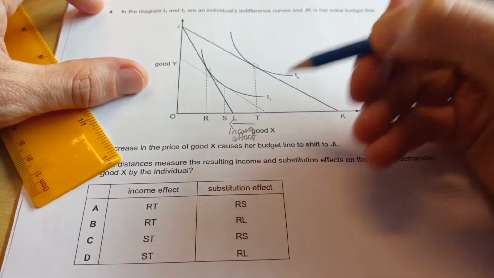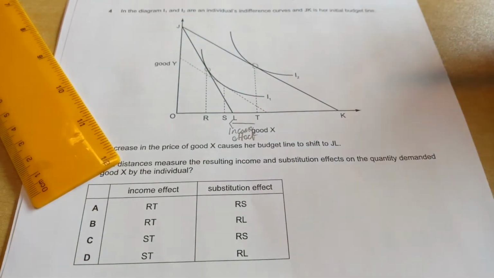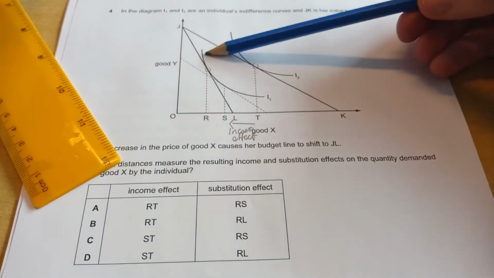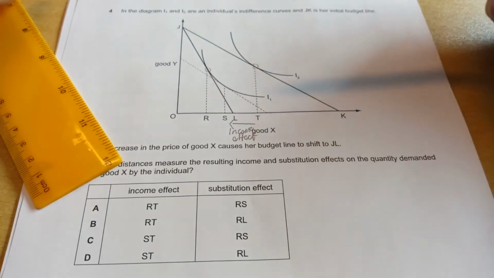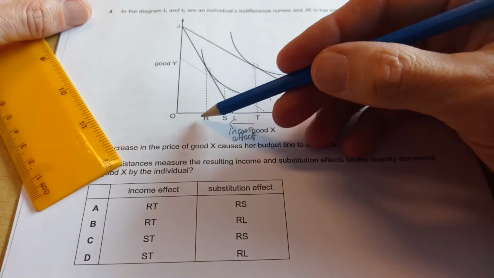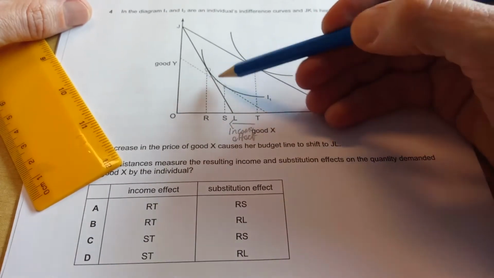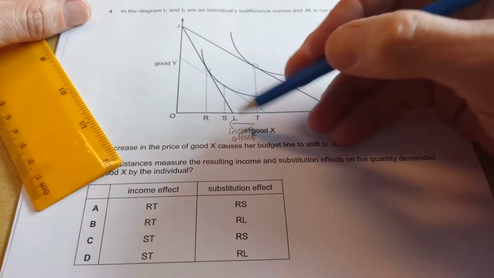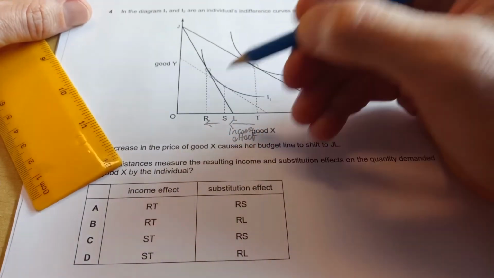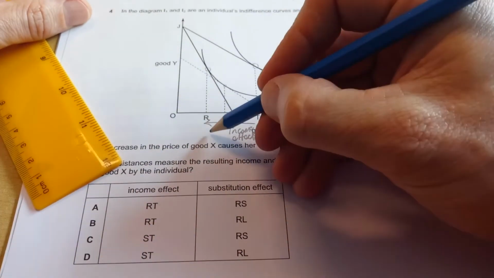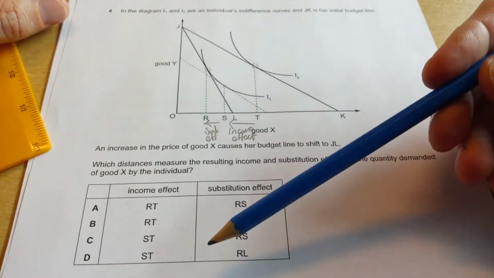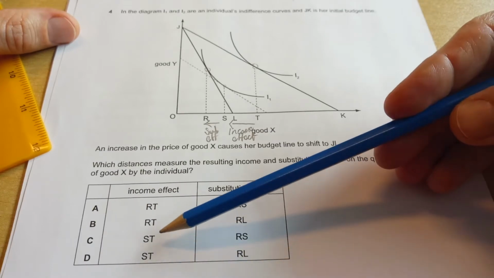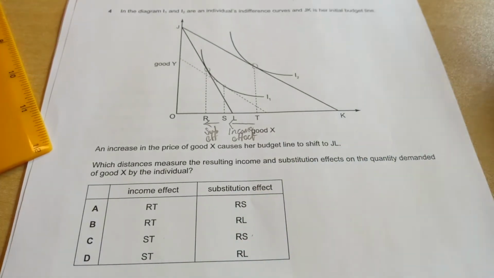Okay, now remember these indifference curves highlight the marginal rate of substitution, the rate at which consumers will actually substitute one good for another, and therefore we can see between S and R, consumers would substitute their preferences back to S and back to R from S, and that would be our substitution effect. So if we just run through, the income effect is ST and then RS. Okay, so the answer would be C.